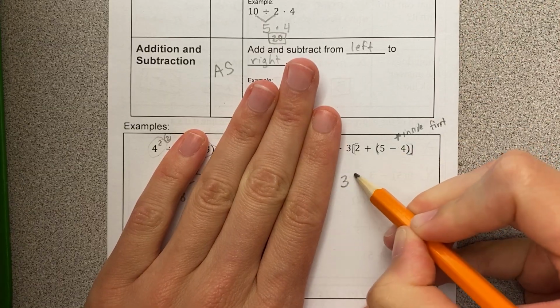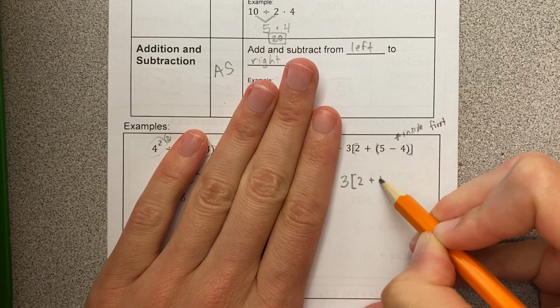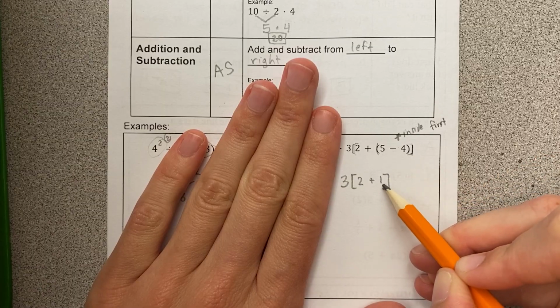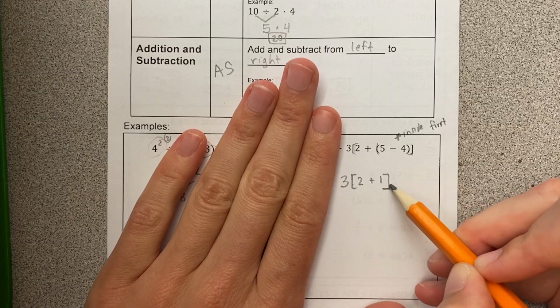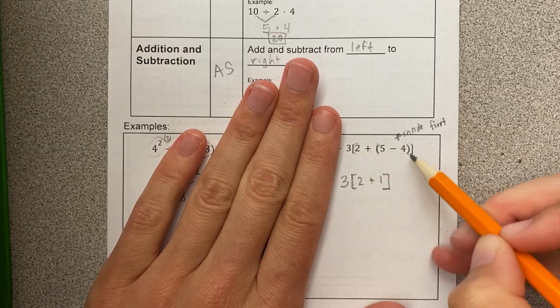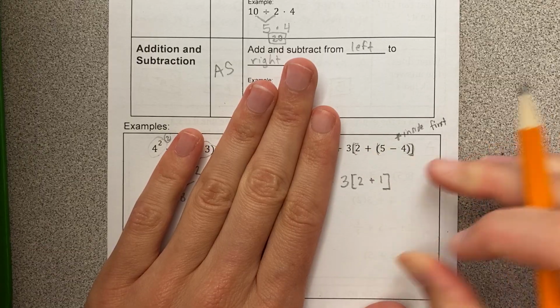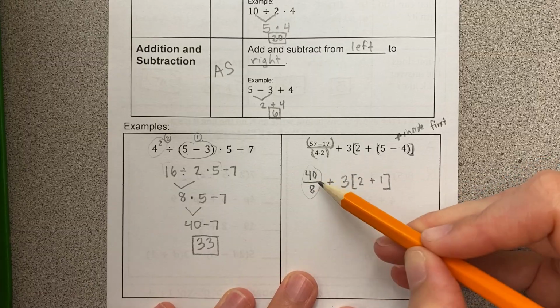So look, I'm going to copy down everything else. I'm going to do 5 minus 4, which is 1. And notice that I just did that math and the parentheses disappeared because I did the math, so I don't need to write the parentheses again. These brackets are the same as parentheses. We just use a different shape to show, oh, this is one set of parentheses and this is the other set. Okay, next step. I have division right here. I'm going to go ahead and do that division.